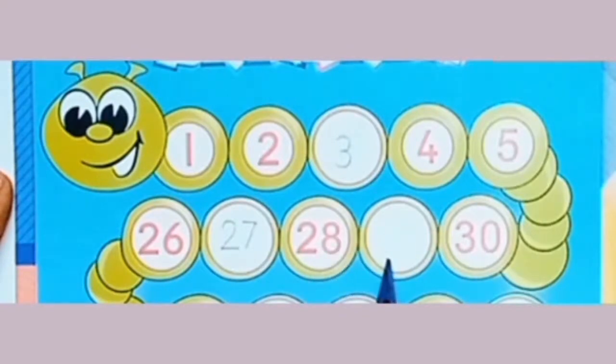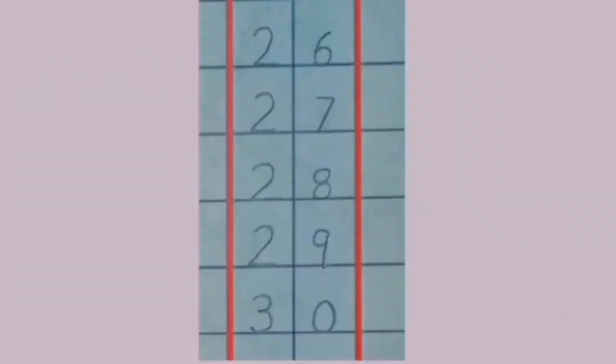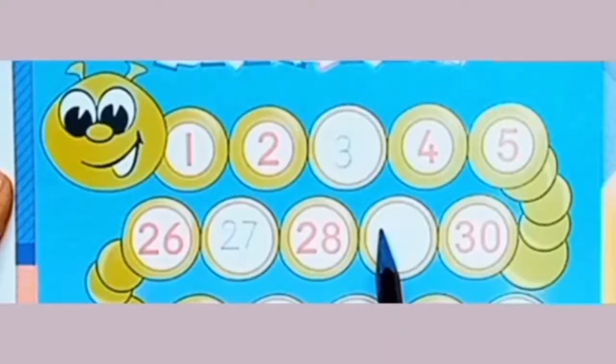Now after 28 which number is missing? Yes, it is 29. So let's write 29. Then 30.